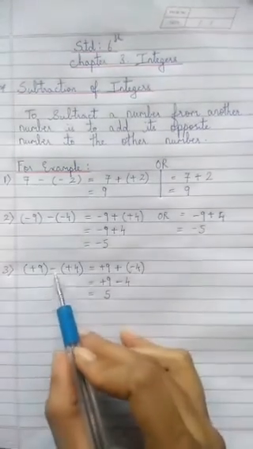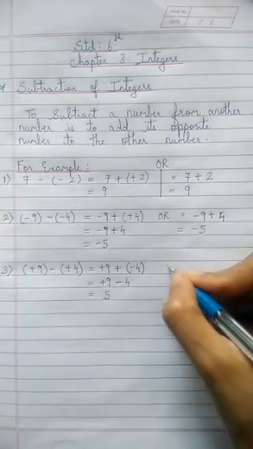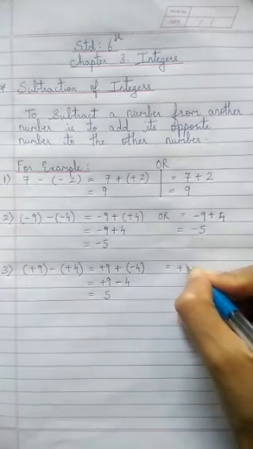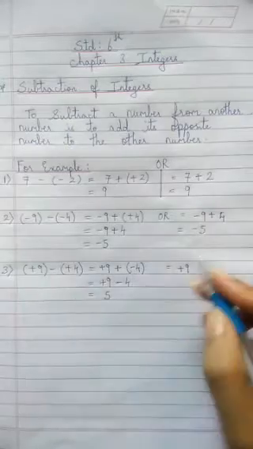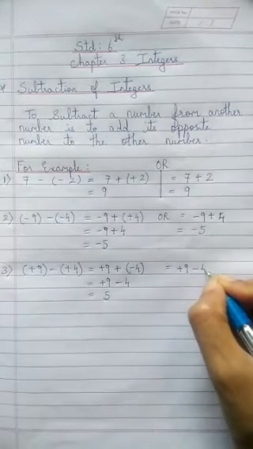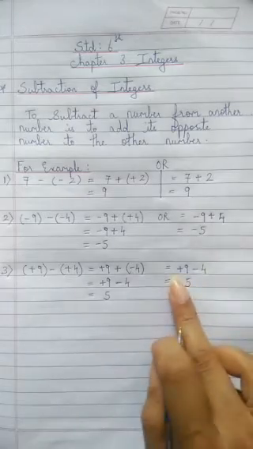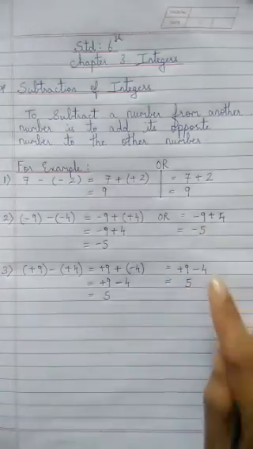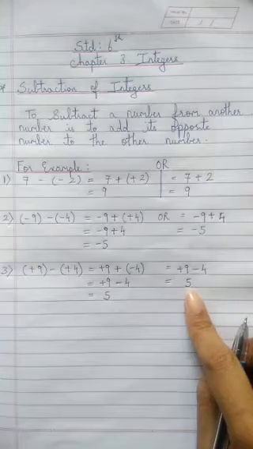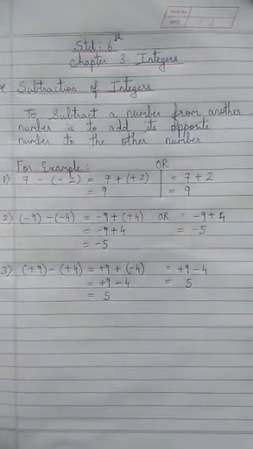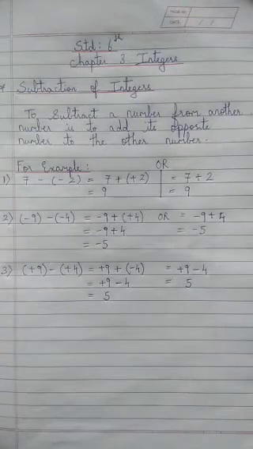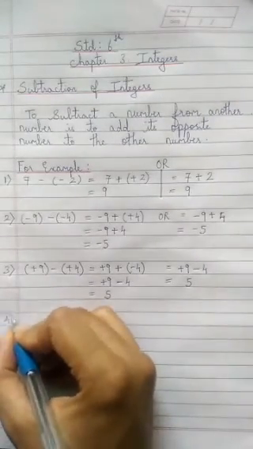And if you're going to solve brackets directly, so plus 9 as it is, plus and minus, minus 4. This will be equal to 5. Plus and minus is minus, and 9 minus 4, 5, sign of the greater. So any method you can use and you can solve your sums.